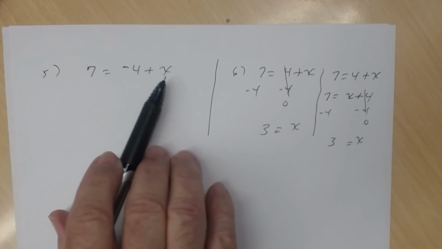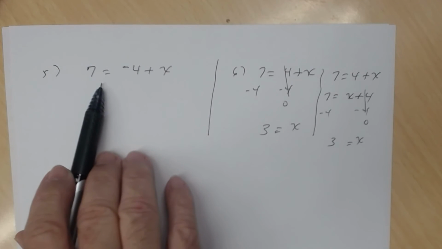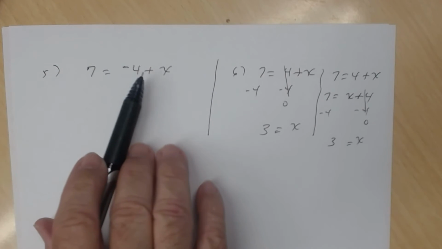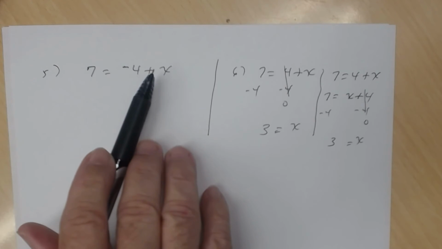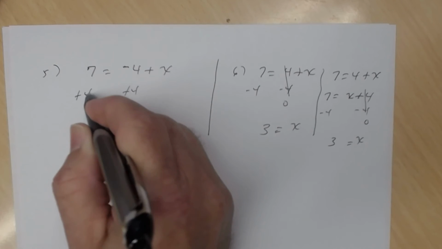What's the opposite of adding a negative 4? Adding a positive 4. Okay, so think of that way. I'm adding a negative 4. The opposite is to add a positive 4. So I'm going to add 4 to both sides.